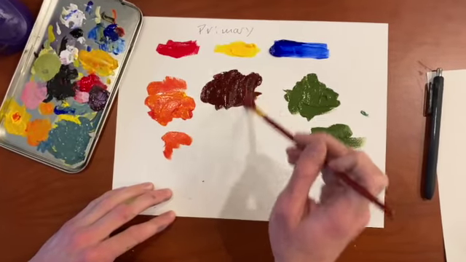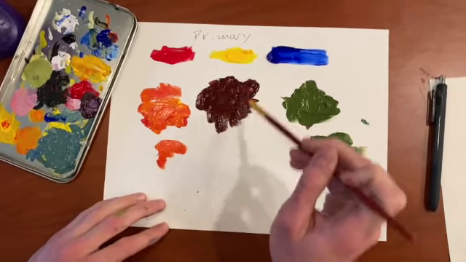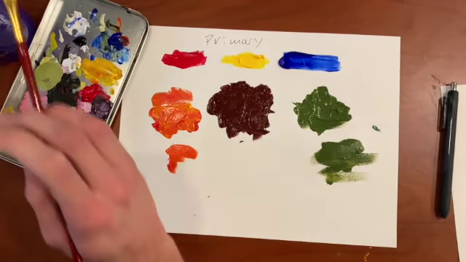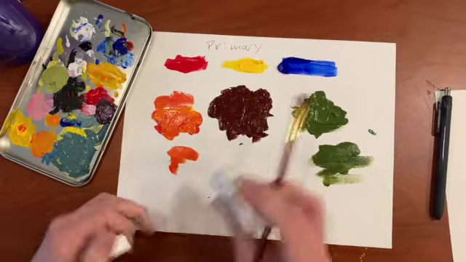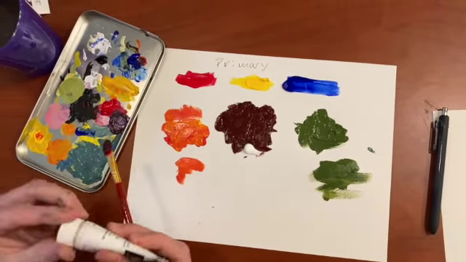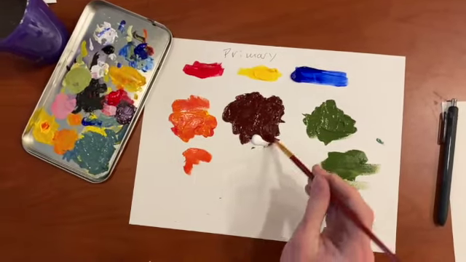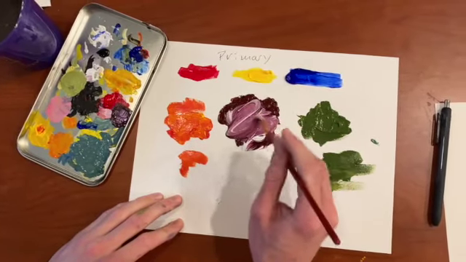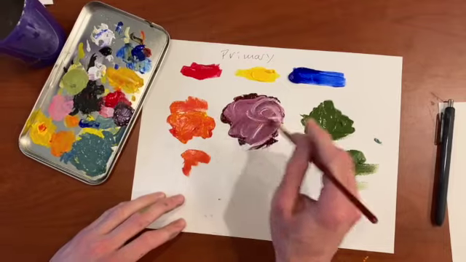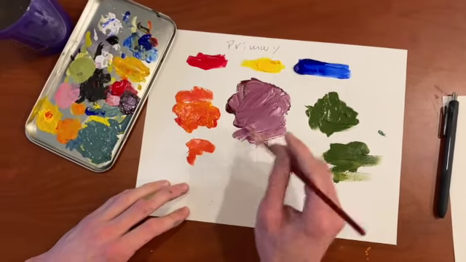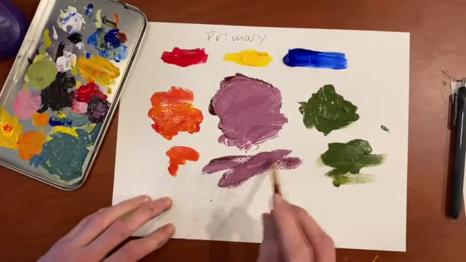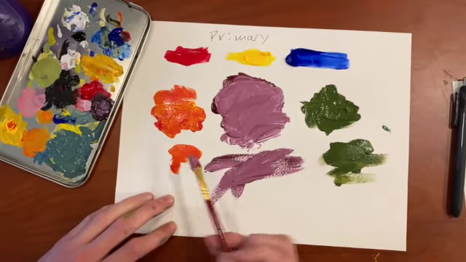Now remember, if this isn't the exact color we wanted, there's one thing that we can do. We can tint this purple to make it a little lighter. So we'll add some white. A little too much, but that's okay. We'll mix it in there, and now we have a much better looking lighter purple. And these are our secondary colors, orange, purple, and green.